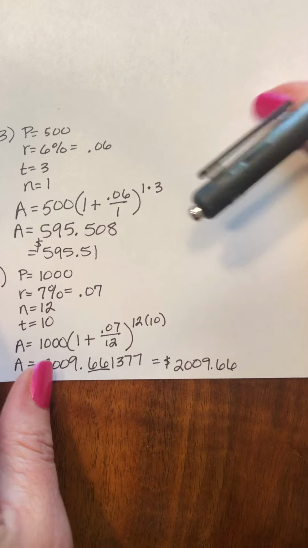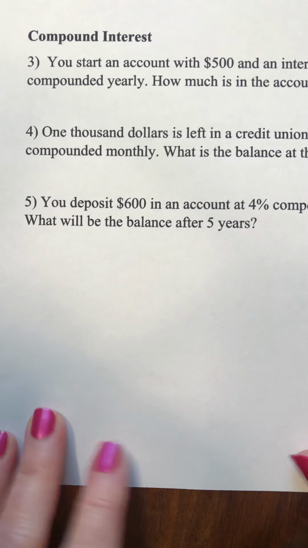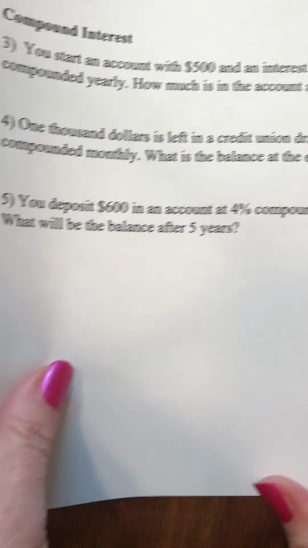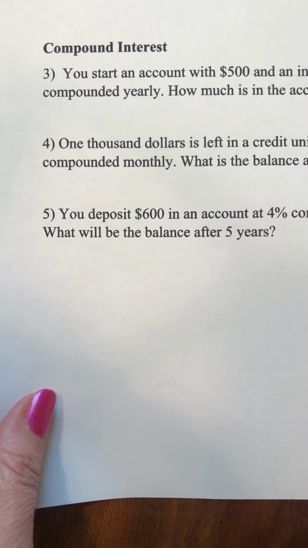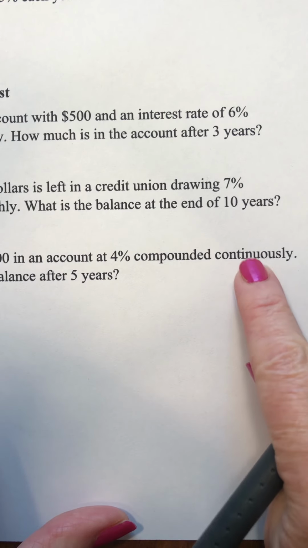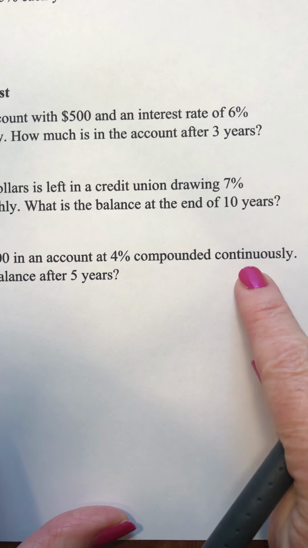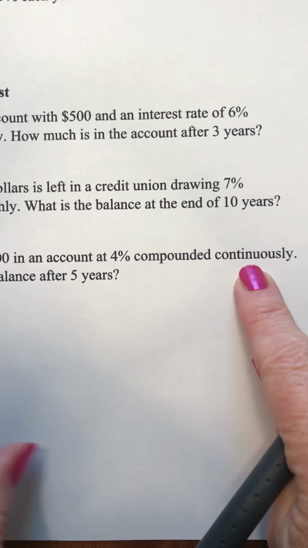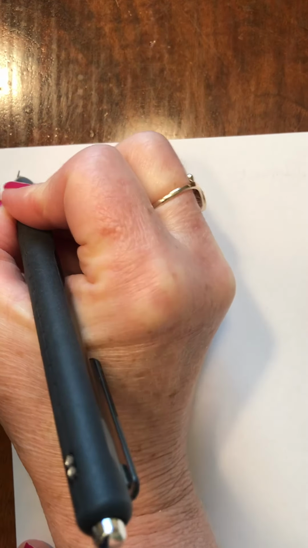Okay, one more example. Example 5. You deposit $600 in an account at 4% compounded continuously. Okay, what will be the balance after 5 years? So this time, we're going to be using the value of 365 for N instead of the letter E, or the value of E, just because we're having to do this with regular calculators. So this is example 5.